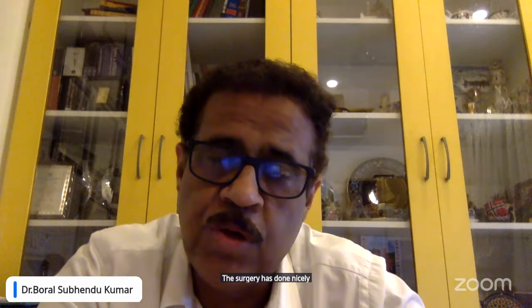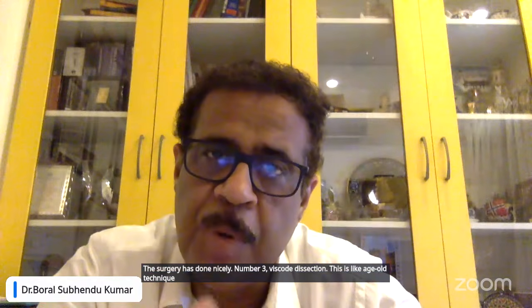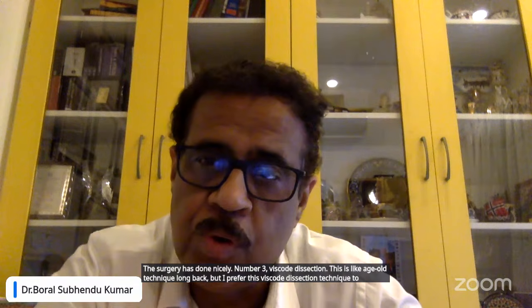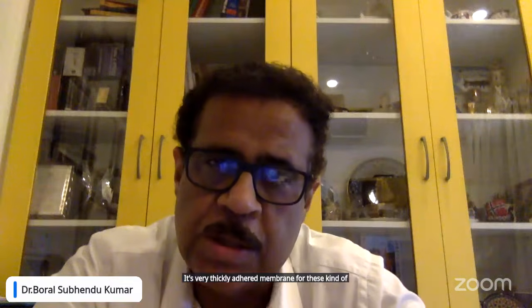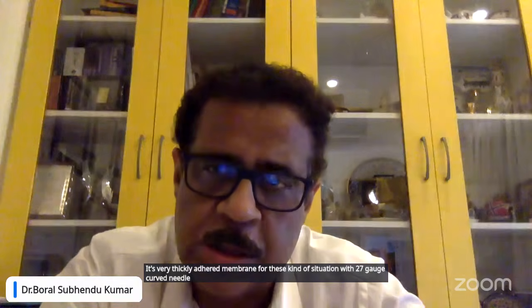Number three, viscodissection. This is an age-old technique, from long back, but I will prefer this viscodissection technique to separate the membrane from the underlying, very thickly adhered membrane in this kind of situation, with a 27 gauge curved visco cannula needle. I can do this viscodissection.